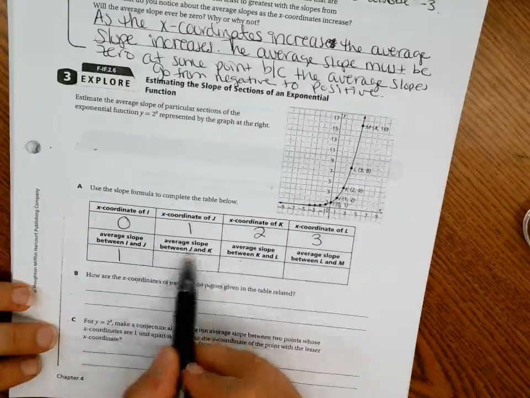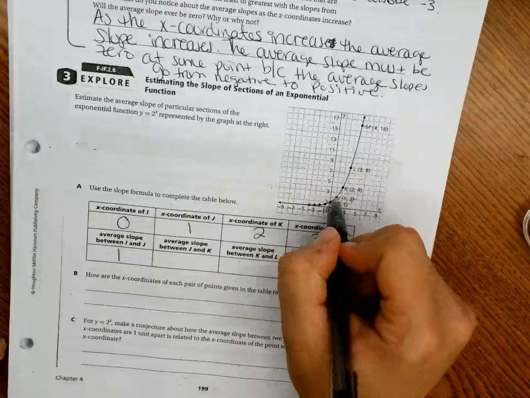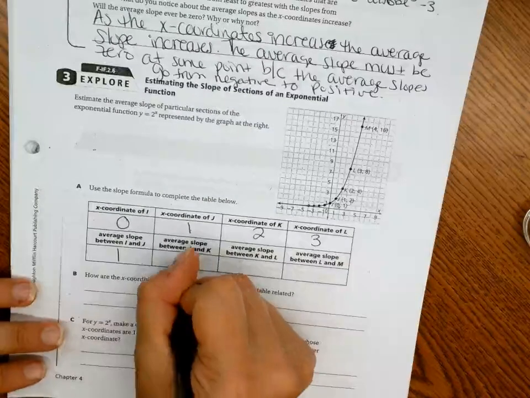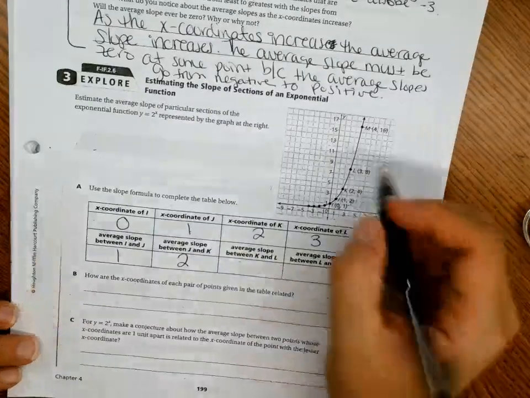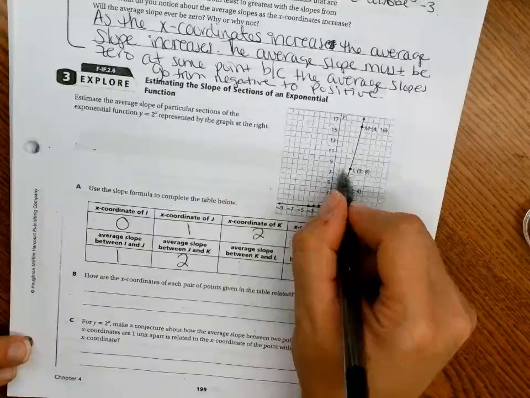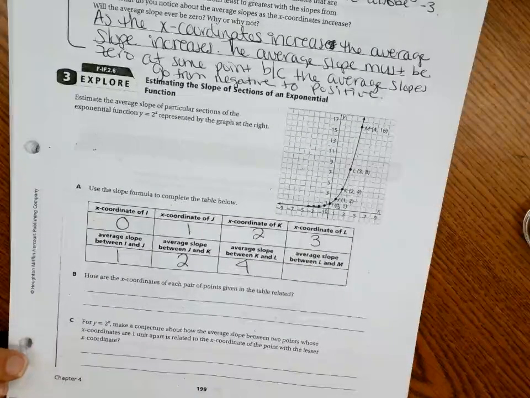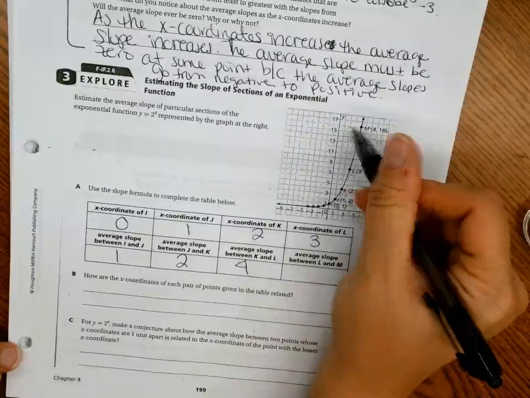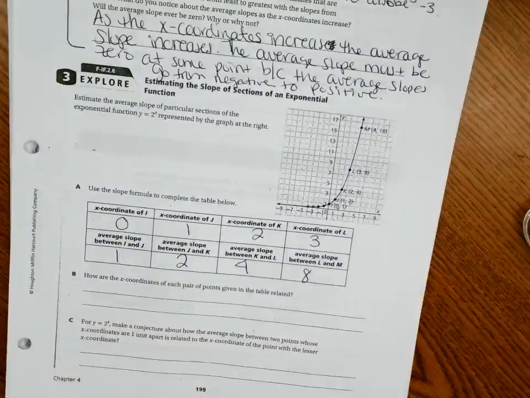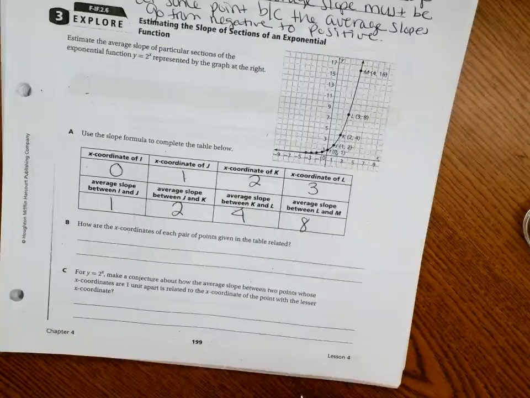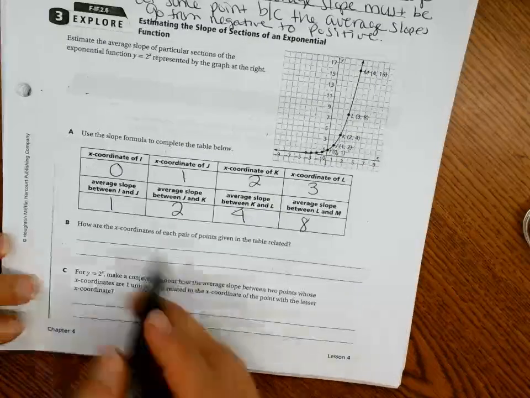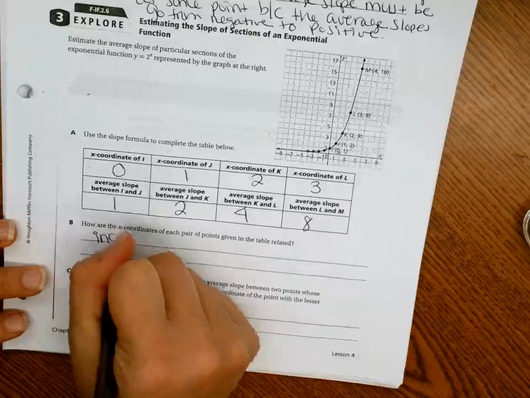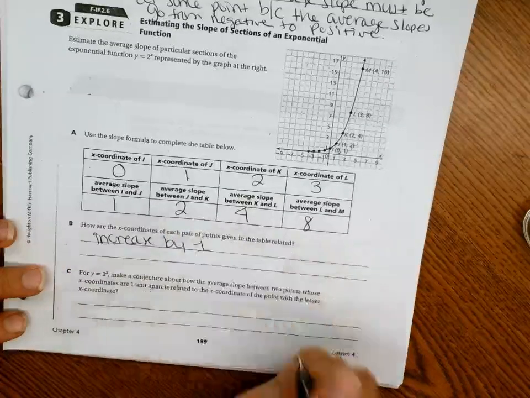Average slope between j and k. From j to k, we're rising 2. We're running 1. So it's going to be a slope of 2. Average slope between k and L. We're rising 4. We're running 1. So a slope of 4. From L to M, we're rising from a height of 8 to a height of 16. That's rising 8, running 1. So a slope of 8. How are the x coordinates for each pair of points given in the table related? So the x coordinates are going up by 1 each time. They increase by 1.